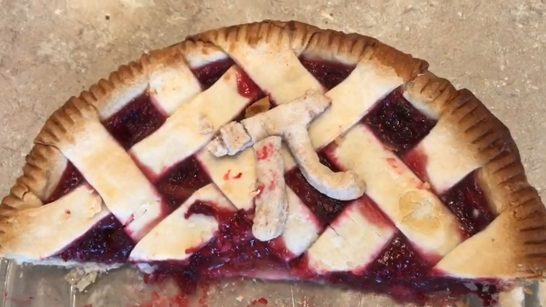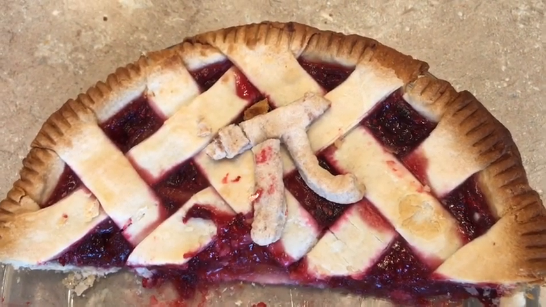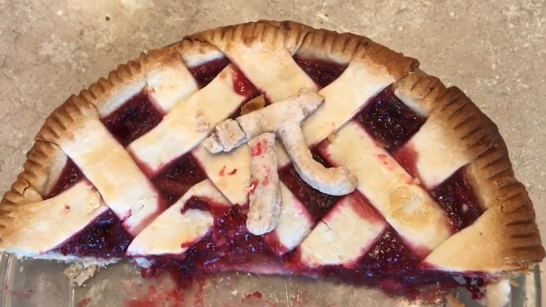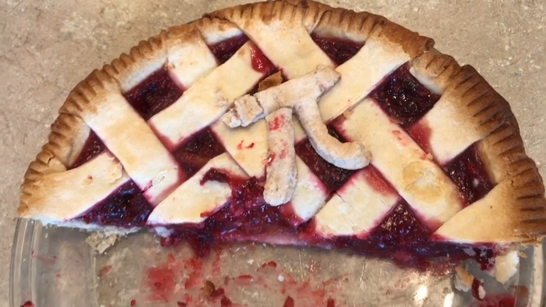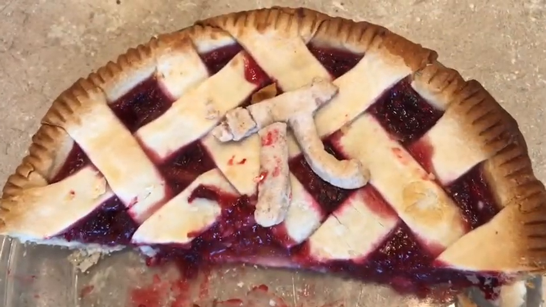Actually, my daughter made me a pie yesterday. She had to include the pi symbol. It was quite tasty.